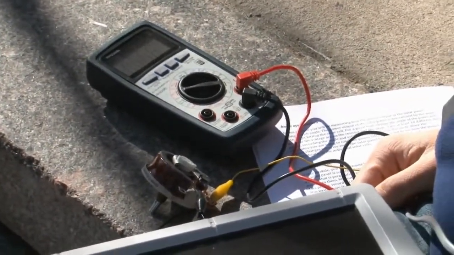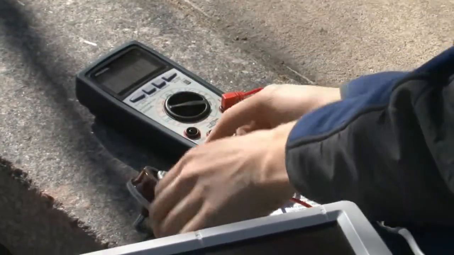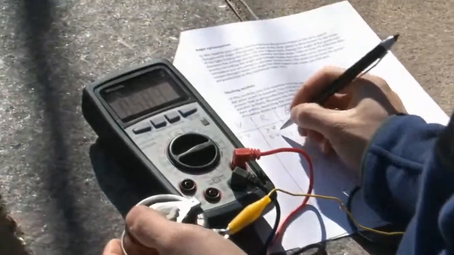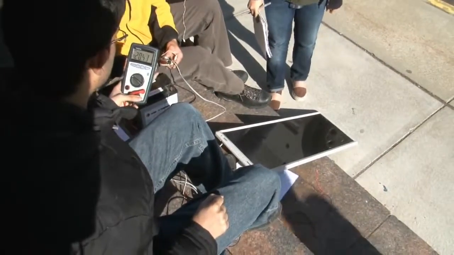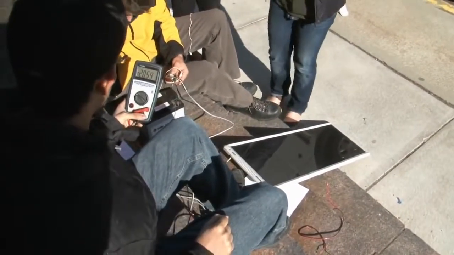We're not going to use this. Goes up to 500, so go up to 20. Go up by 20. 58. Yeah, it's gone up to 20 now. 20.5.